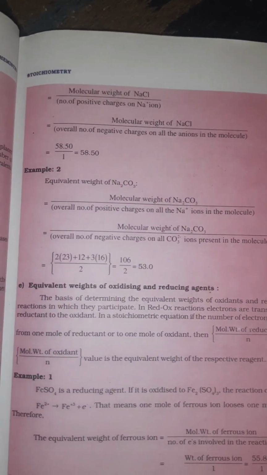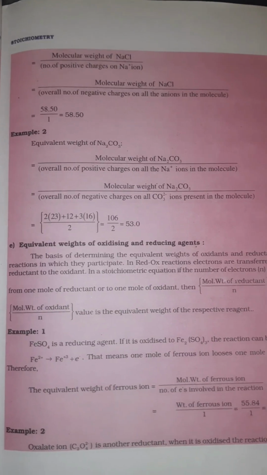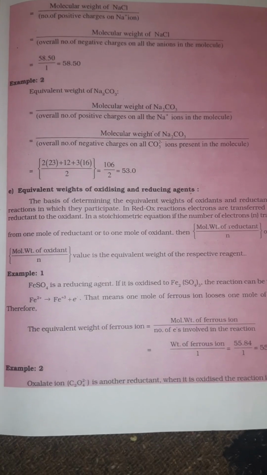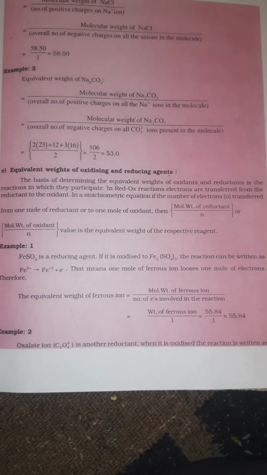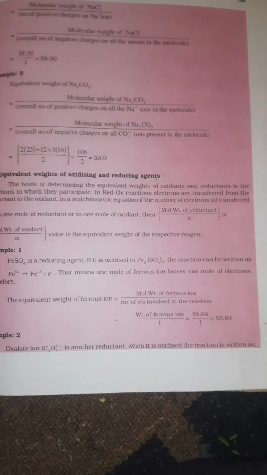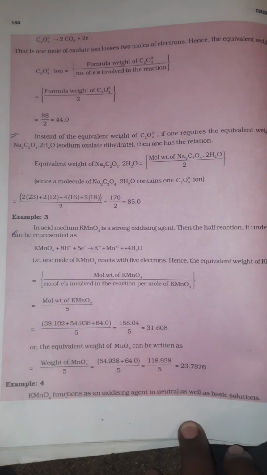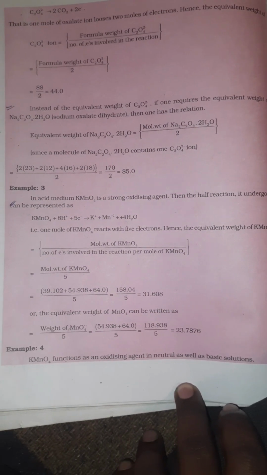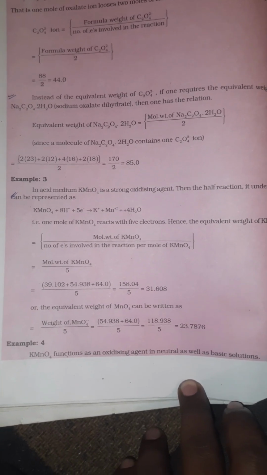So for example, sodium chloride salt is given as an example here. Next, the equivalent weight of sodium carbonate is given, that is 53. The equivalent weight of oxidizing and reducing agents is given here. Equivalent of ferrous ions, and the oxalate ion here. Instead of the equivalent weight of the oxalate ion, if we require the equivalent weight of sodium oxalate dihydrate, the relation is given.